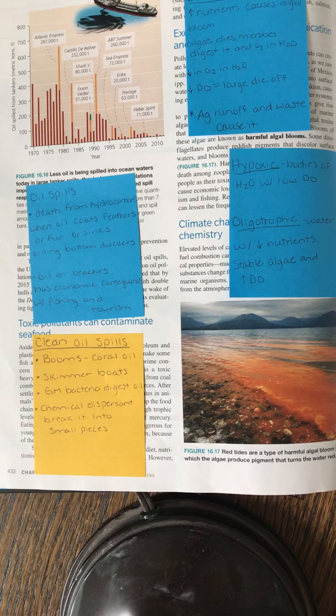Death from hydrocarbons with animals occurs when their feathers or fur are covered, preventing them from floating or flying. And when oil sinks, it will cover organisms that are on the bottom of the ocean as well. So oil on beaches, though, has an economic consequence with the fishing industry and then tourism as well.